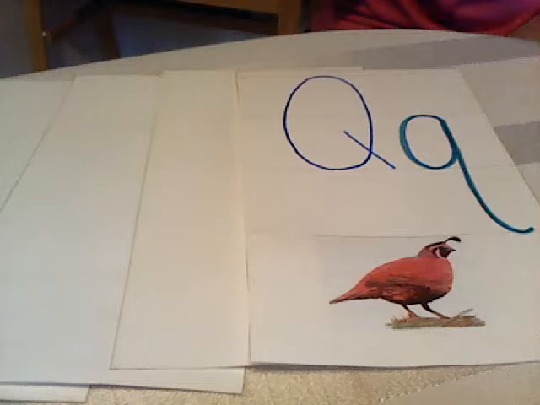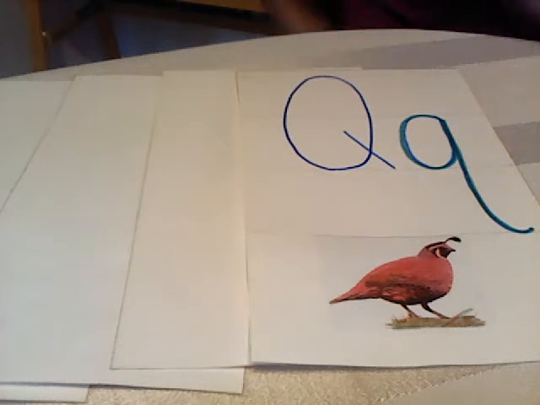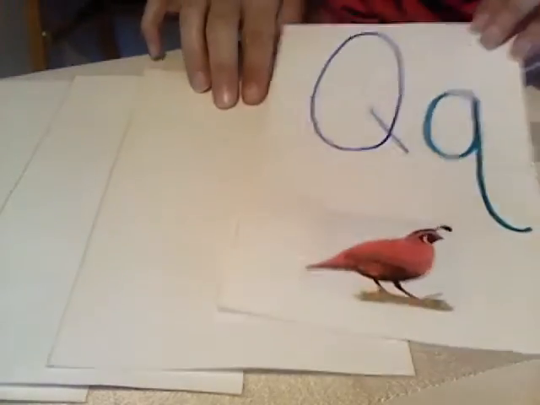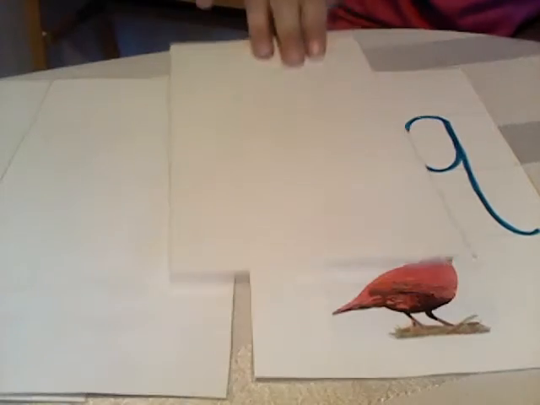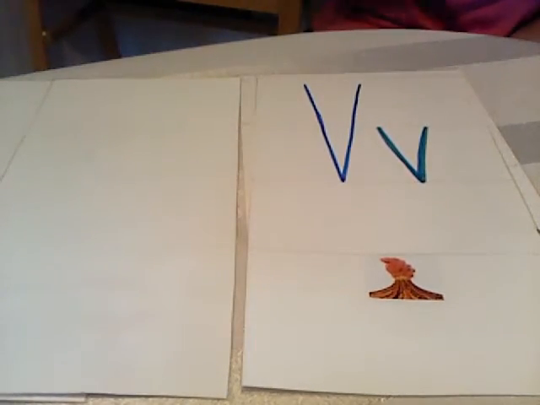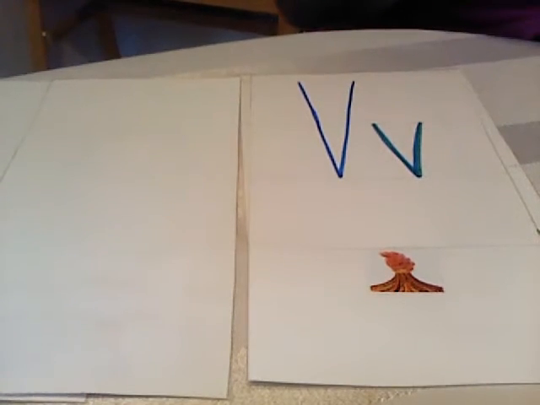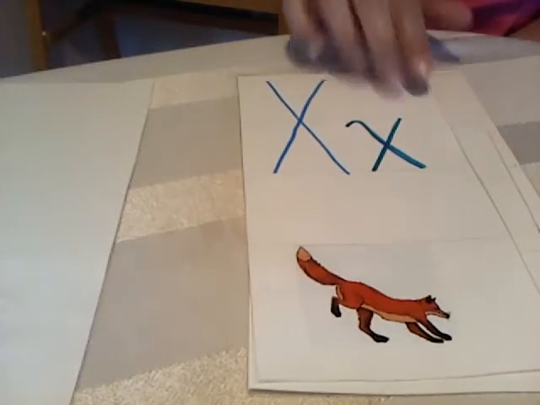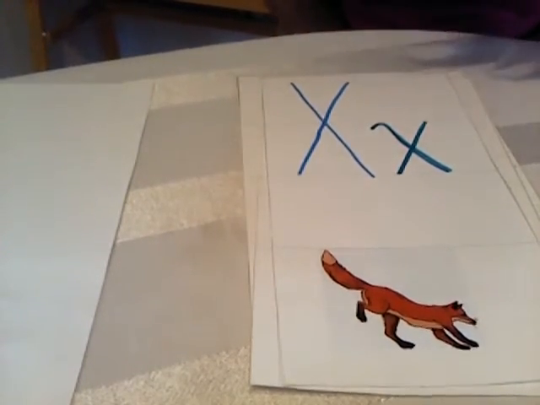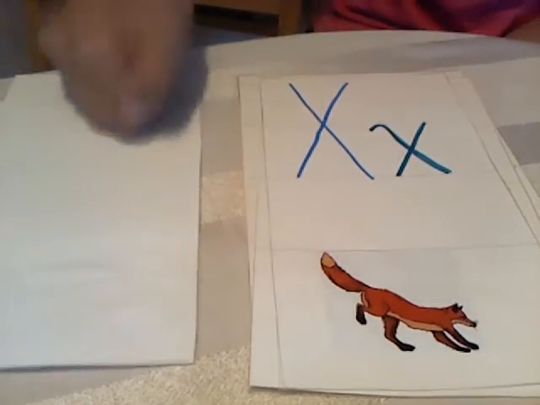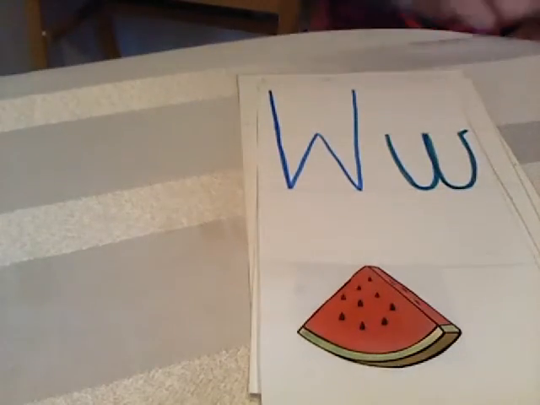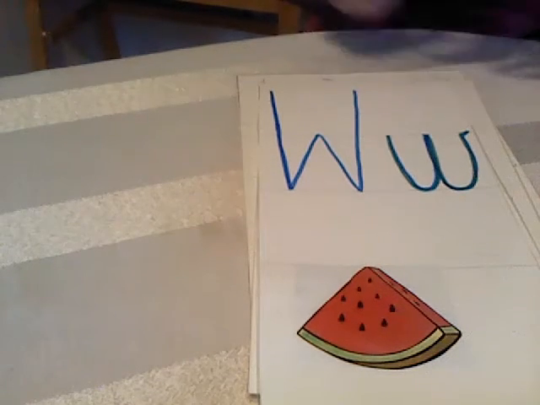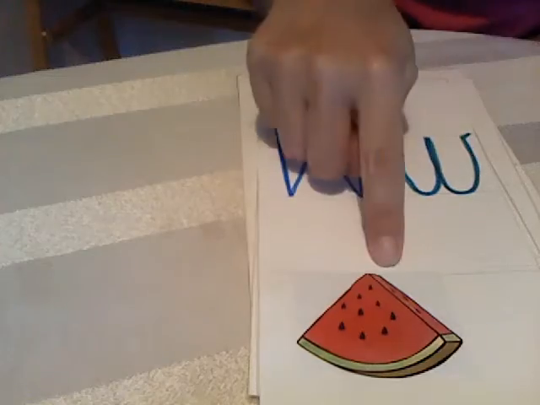Are you ready? We're going to do knock knock. Here we go. Who's there? What letter is that? Oh, you're right. It's Q for quail. Okay. Let's do the next letter. Who's there? Oh, that's letter V for volcano. Who's there? Oh, there's letter X, right? For fox. Who's there? What letter is that? Ooh, letter W, right? W makes a W sound. Watermelon.